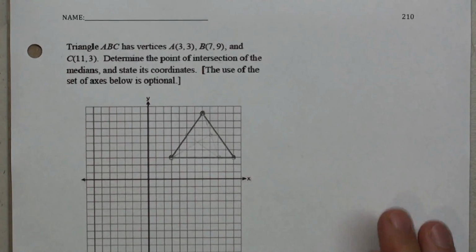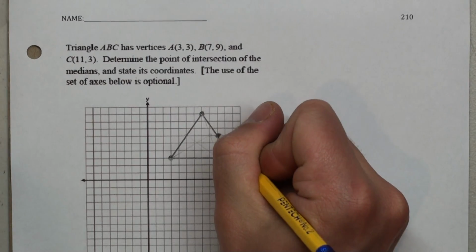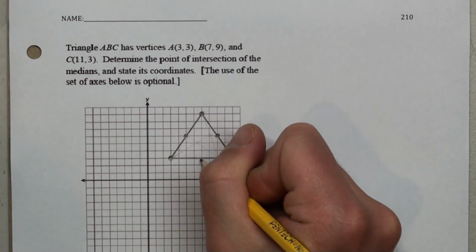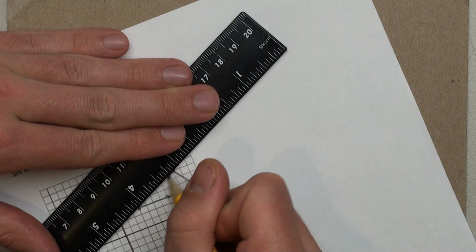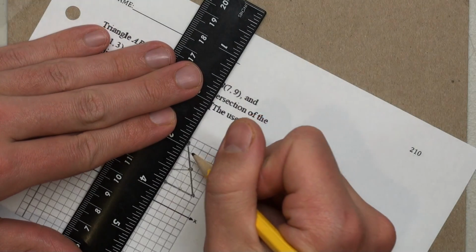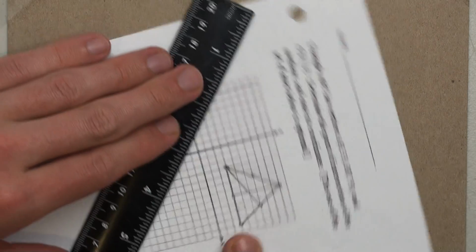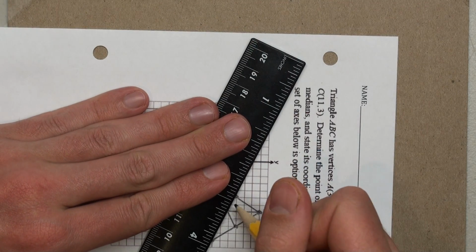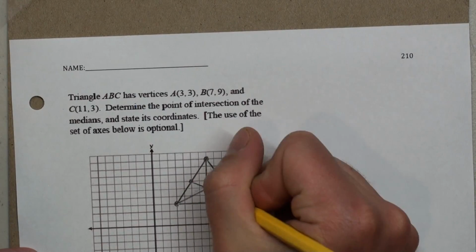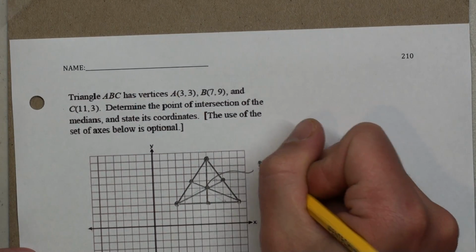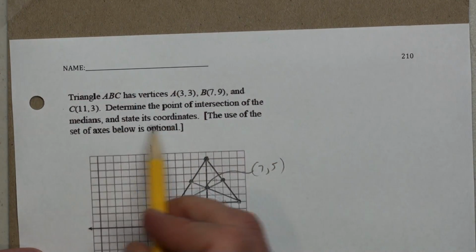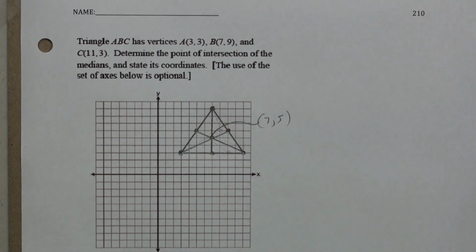Okay, so we have this point, and this point. And we want to know this is where they all cross, which is at 7, 5, just like the last one. States coordinates, that's it. Okay?